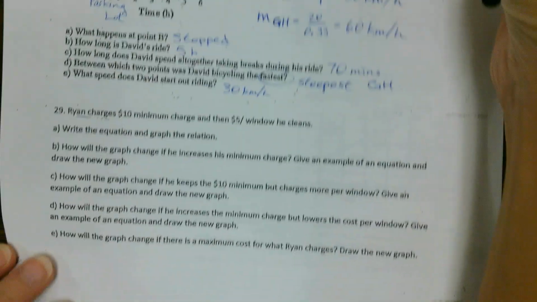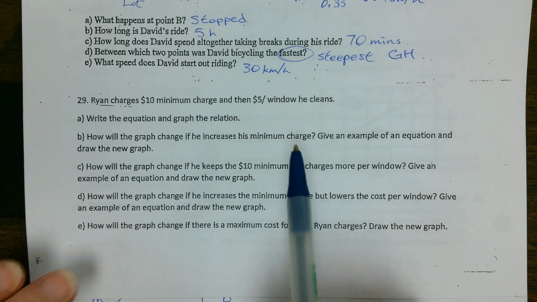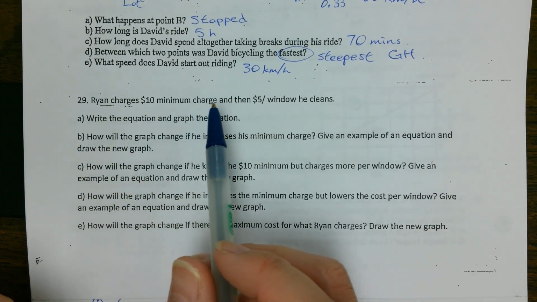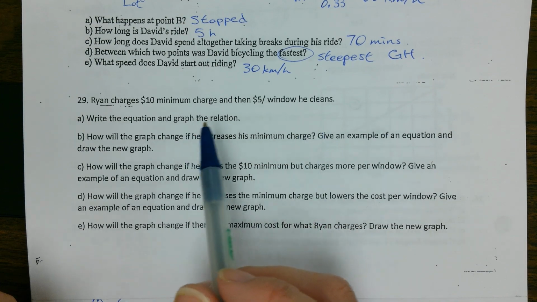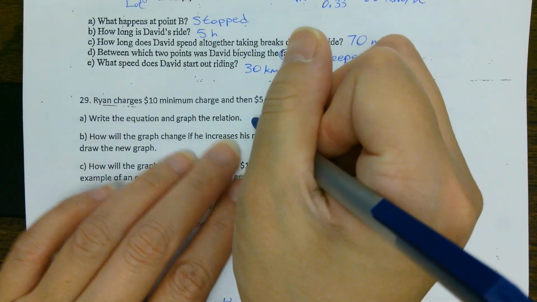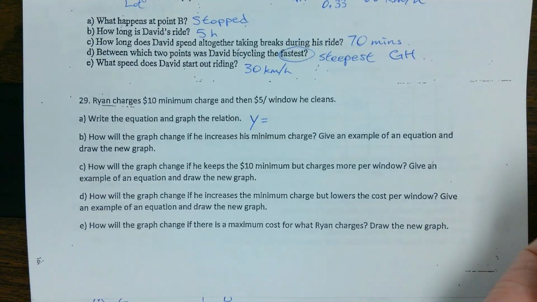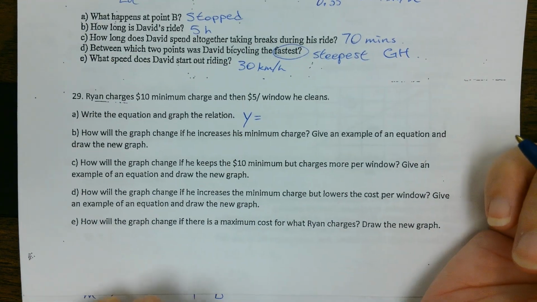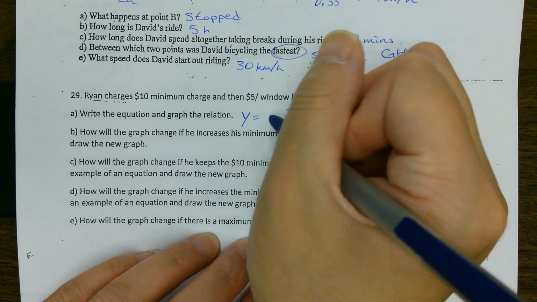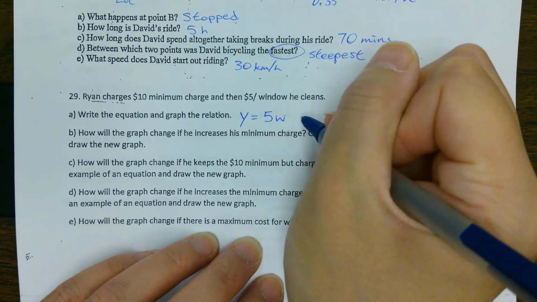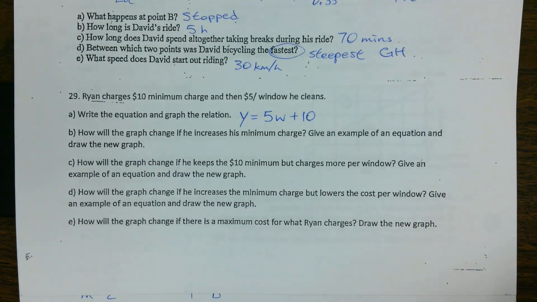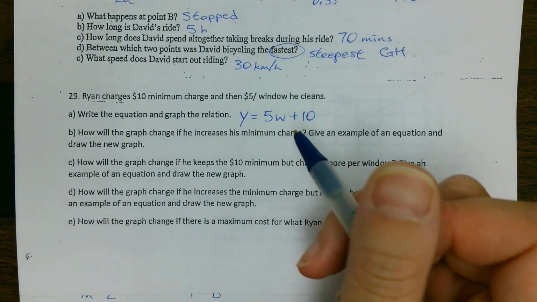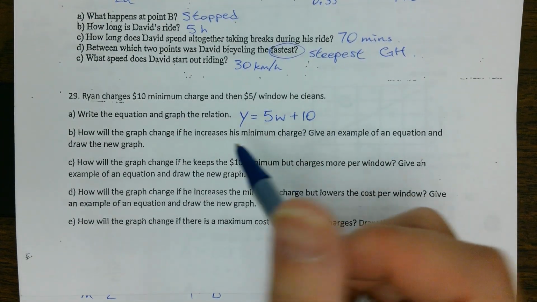Okay, last question. Ryan charges $10 minimum charge and then $5 per window he cleans. Write the equation. Y equal. Perfect. And I like that you didn't just use X and Y. So Y equals 5W plus 10.